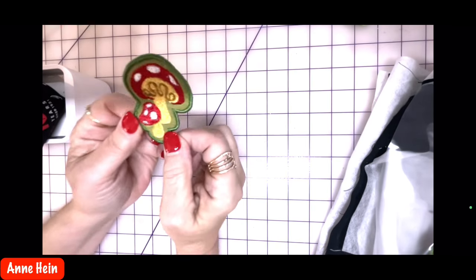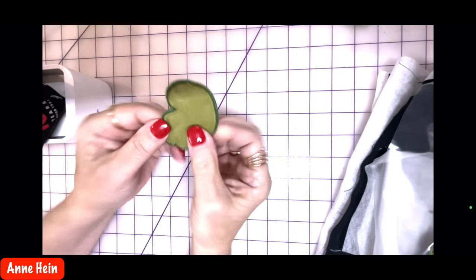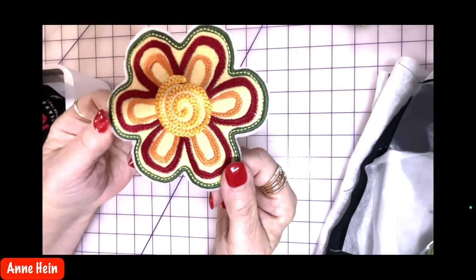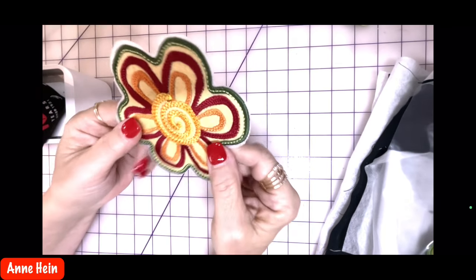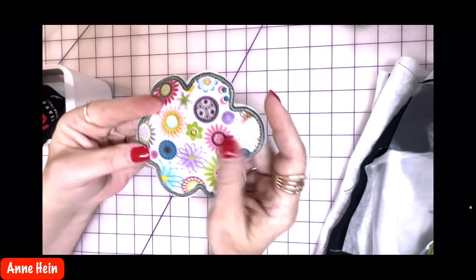And this is what it looks like when it's cut out. But again, depending on what you're putting on it, if you use twill or duck cloth, that works really well too. So this one here, again, has vinyl on the backside. This is more of a coaster, all right.